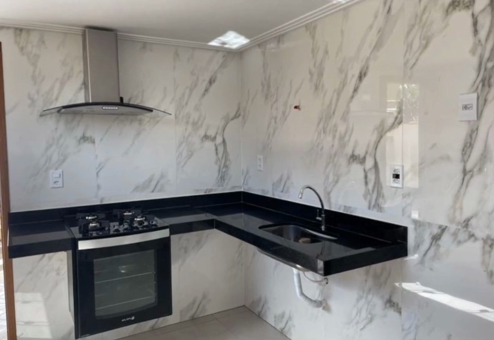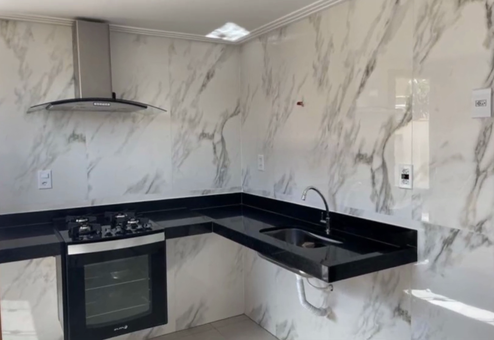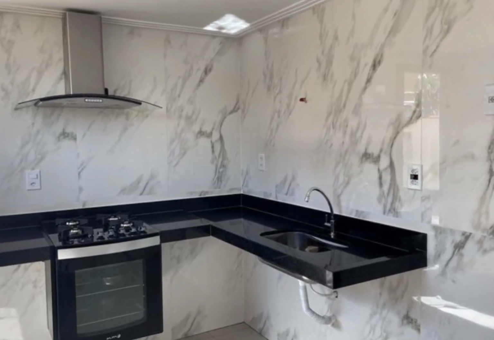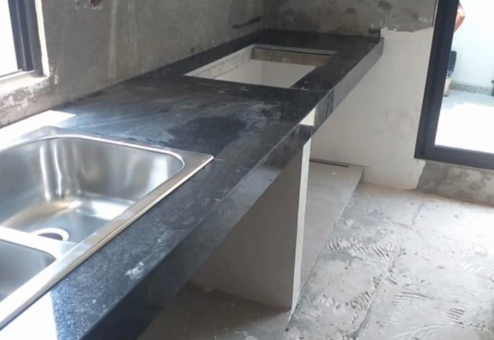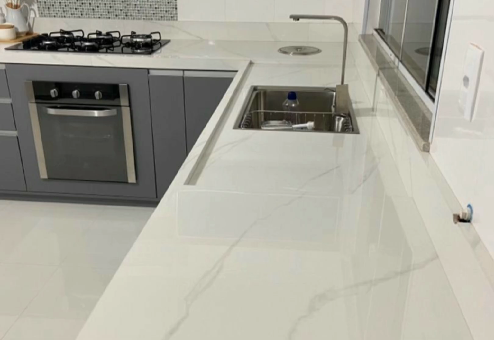Another cost is the labor cost. The labor cost for fitting the granite countertops starts from 70 rupees per square foot. It totally depends upon the countertop area and the quality of the materials. Let me assume 90 rupees per square foot. If we multiply 90 by 20, it's almost 1800 rupees to fix the granite countertops.